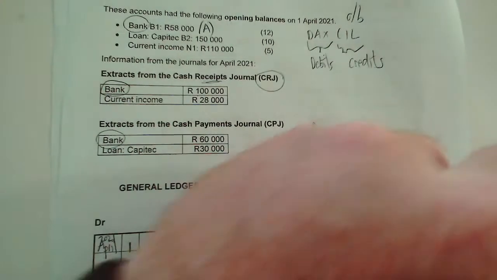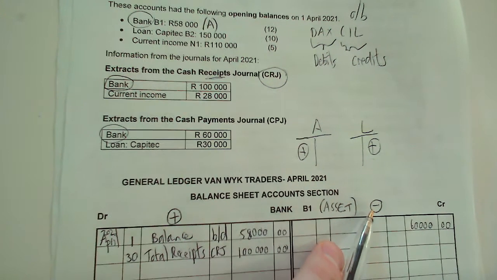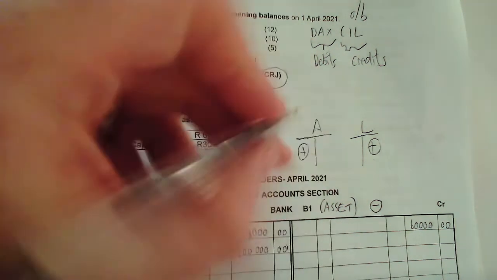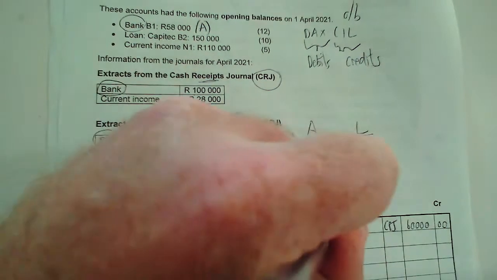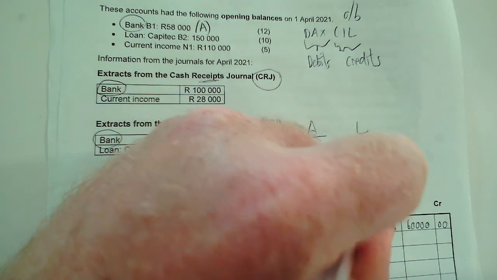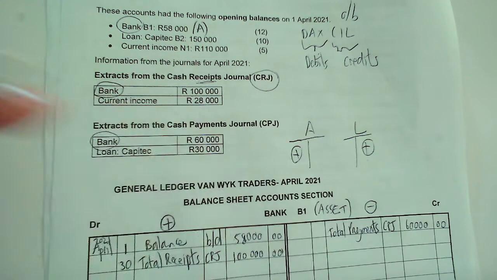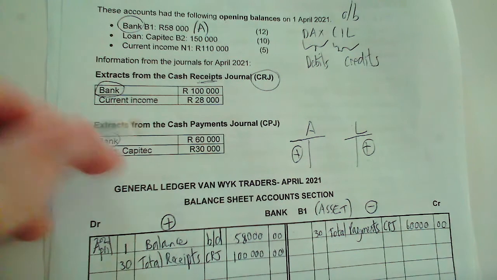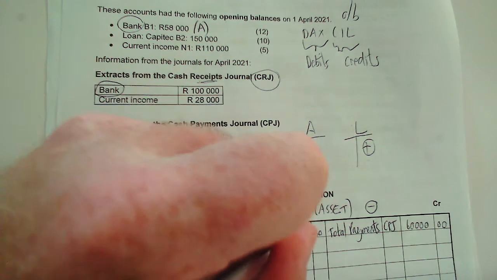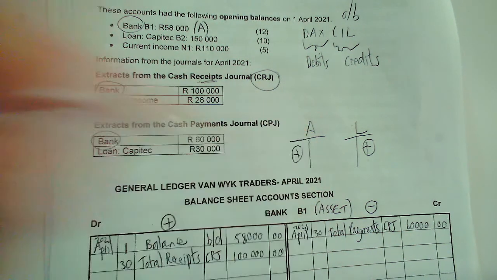The 60,000 I'm going to put on the credit side, the right hand side, where the bank becomes less, where the asset becomes less. And I'm going to write the CPJ because it comes from the CPJ, and I'm going to write total payments. Last day of the month because normally it's a column in the CPJ. I'm going to write April 2021.